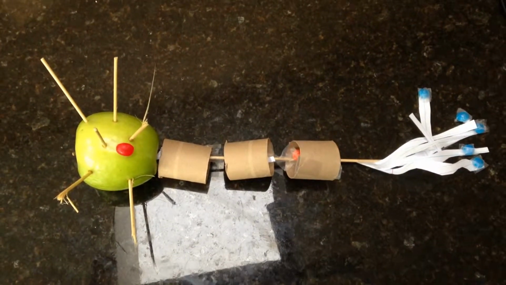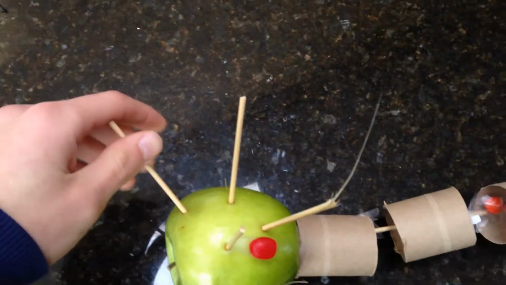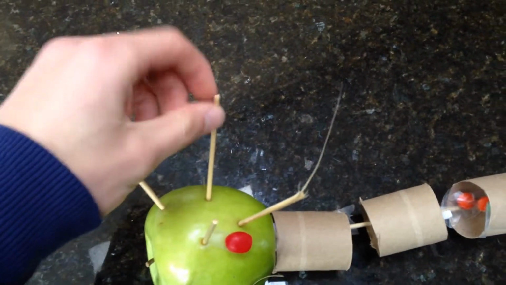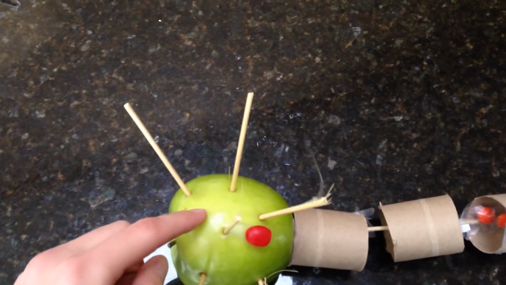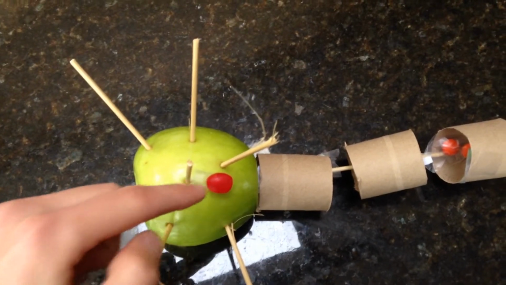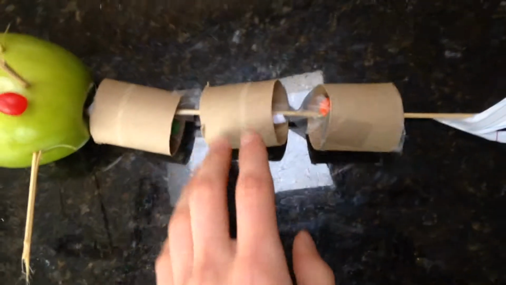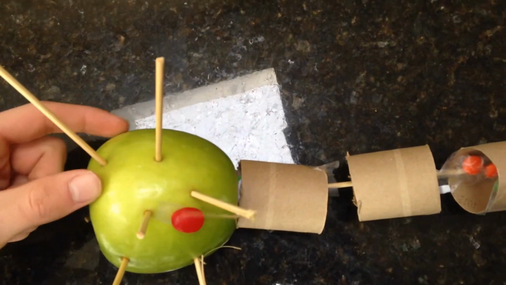This is my neuron. We have the dendrites represented by the skewers coming out of the cell body, and they receive messages. The cell body is represented by the green apple with the nucleus and nucleolus inside of the nucleus. The soma are also just the space in the cell body.